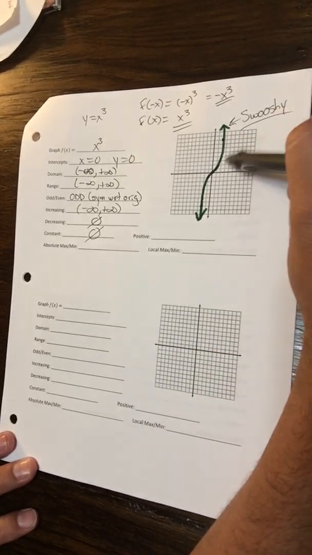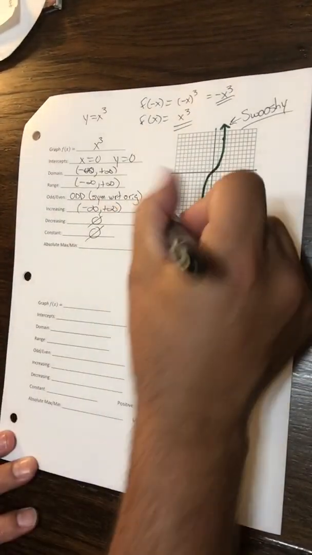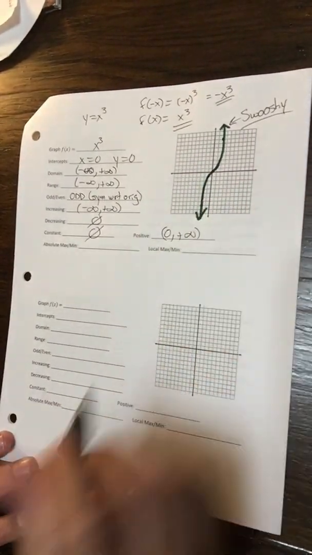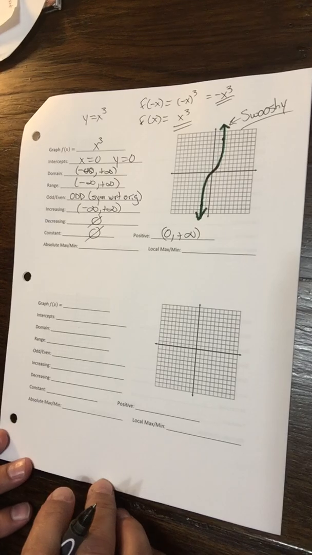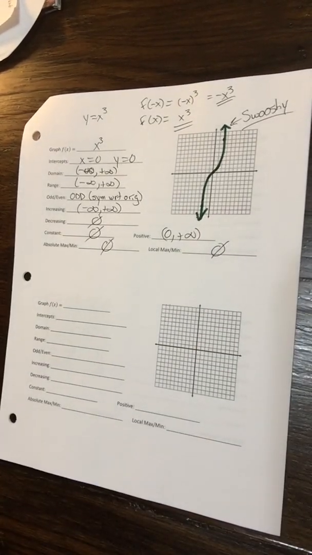Where is it positive? The y values are positive over here. They're not over here. They're negative. So starting at 0 and going all the way to positive infinity, that graph gives positive y values. Absolute maximum or minimum? No, it's always increasing. So no local max or minimum either.